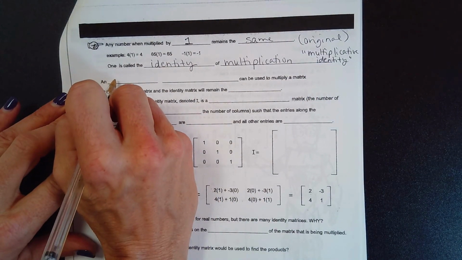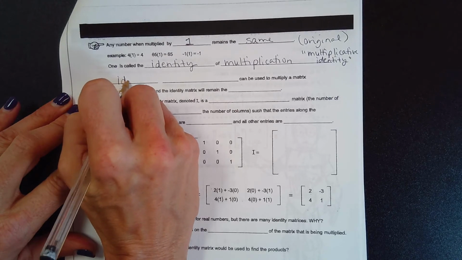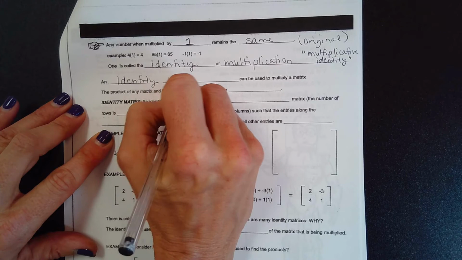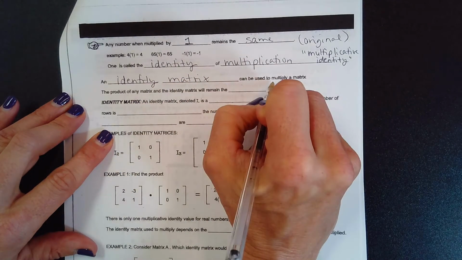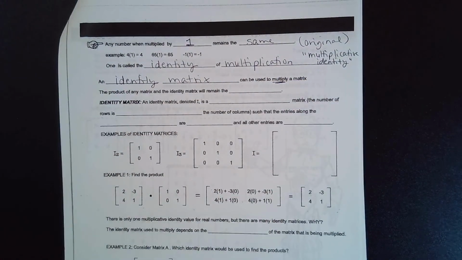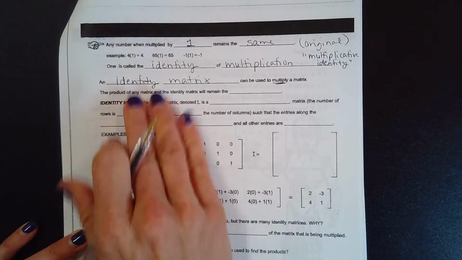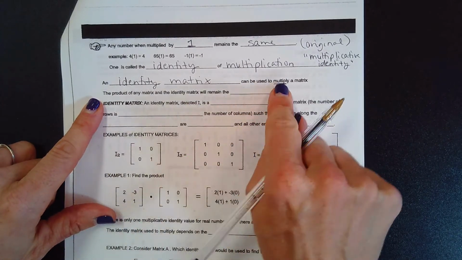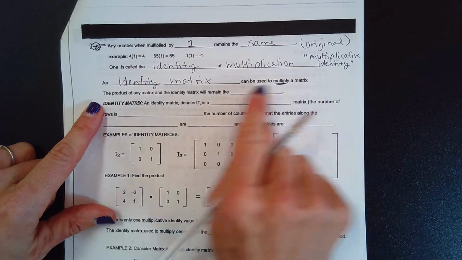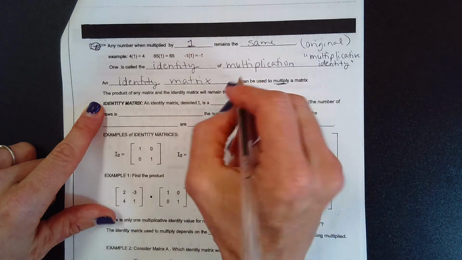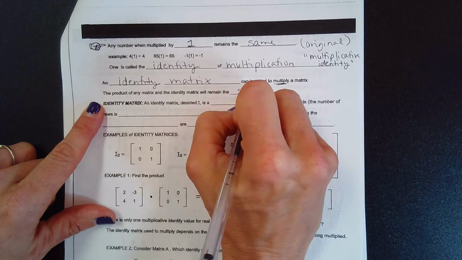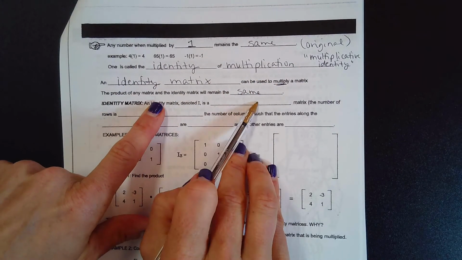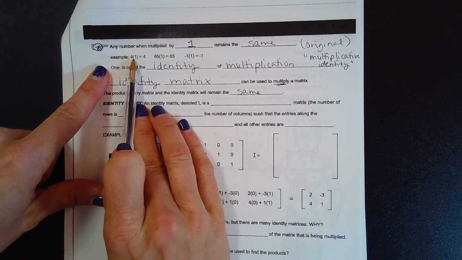So we can create an identity matrix for multiplication. It's not going to be the zeros anymore. It's going to be some version of 1 so that we can multiply a matrix by its identity to get the same matrix back. In regular math, we would multiply anything times 1.